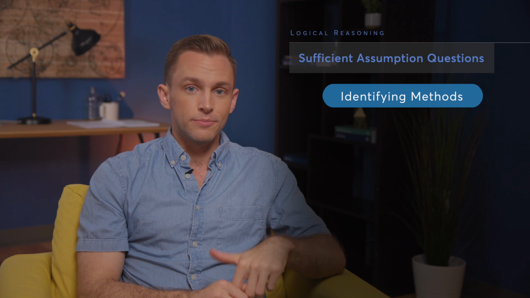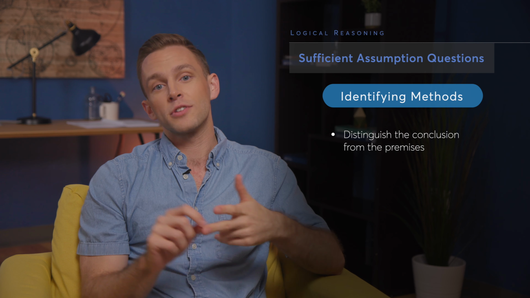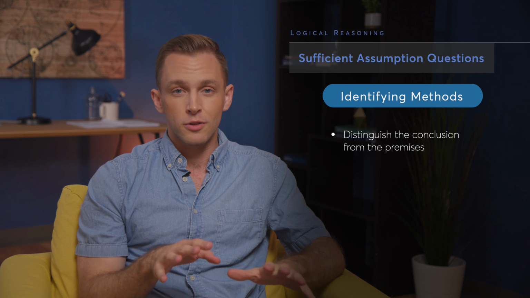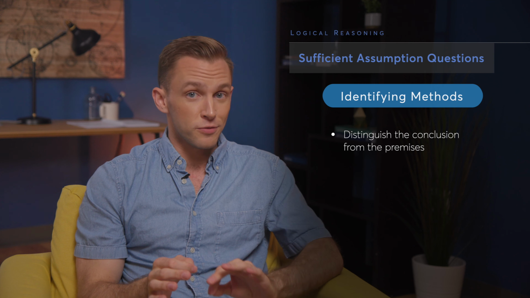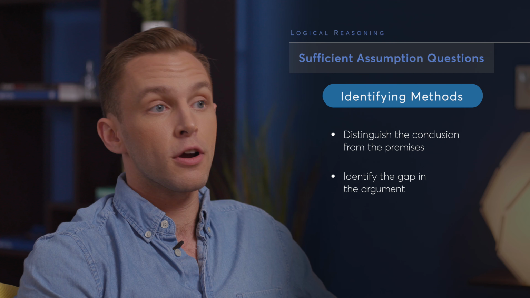Now that we know what a sufficient assumption is, let's get into the method for identifying them. So the first step should sound pretty familiar. Read the stimulus and distinguish the conclusion from the premises. This step is really important to get right because if you don't find the right conclusion, you're going to be trying to find an answer that guarantees the wrong thing, and that will not end well for you. Step number 2 is to identify why the premises don't prove the conclusion. So in other words, what's the gap in the argument?